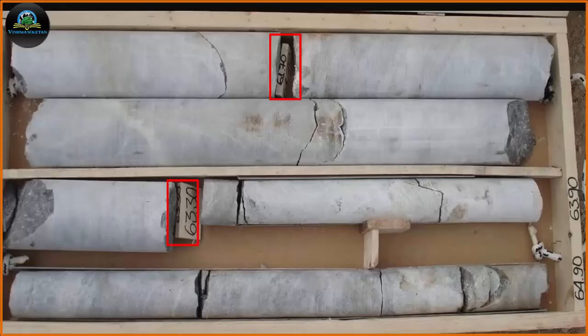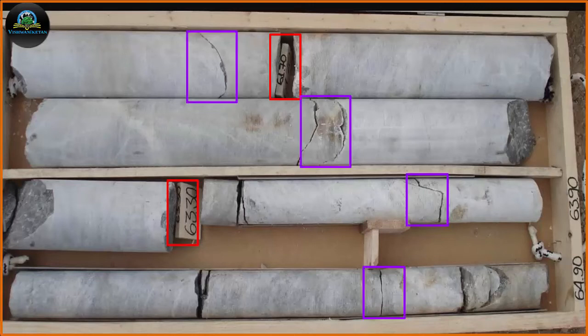Here we have one core sample. Here we can identify natural joints and mechanical joints. Natural joints are those joints which are naturally present in the rock. In the case of sedimentary rocks, this may be the bedding plane or any other divisional planes, like we can see here. These are the natural joints.